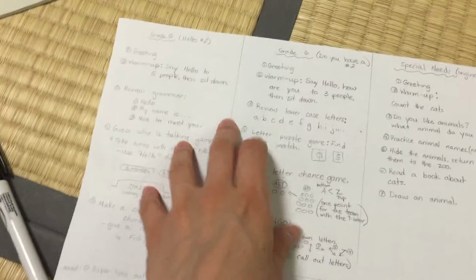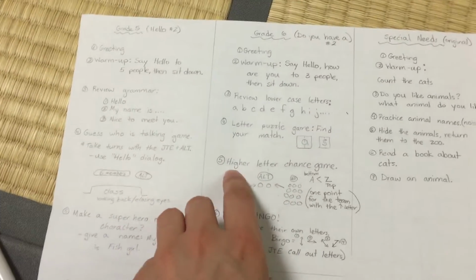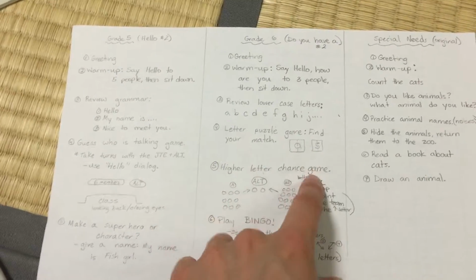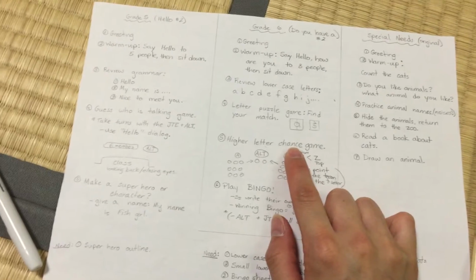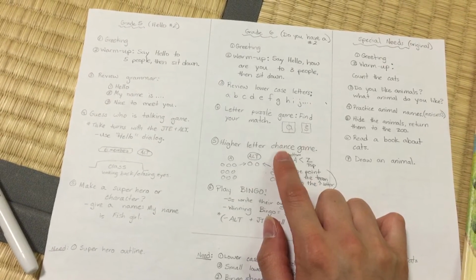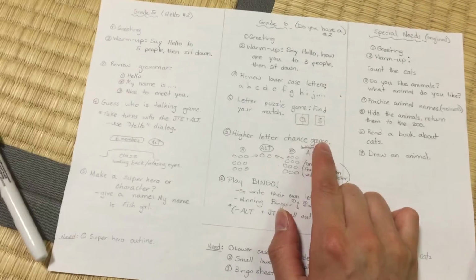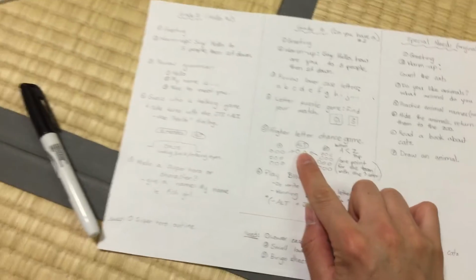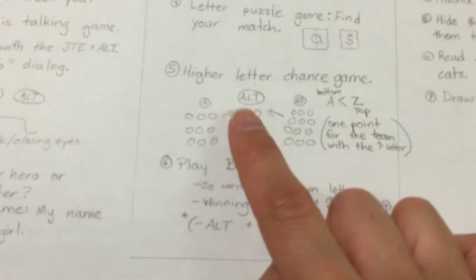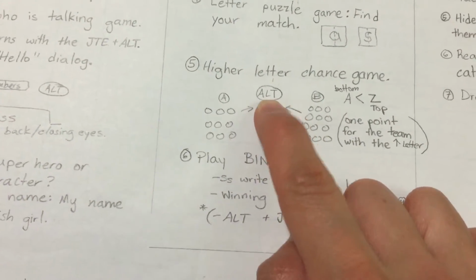So after that, I have a higher letter chance game. So this game I found on Anglopedia.net, and it's super fair because it is a chance game. It's completely uncontrolled. And basically what happens is the ALT stands at the front of the class.